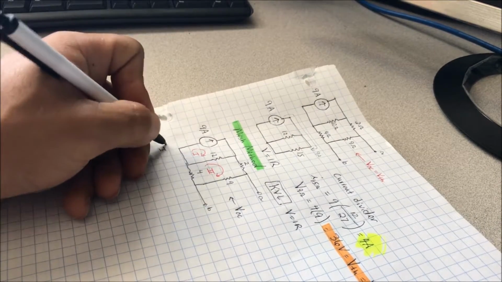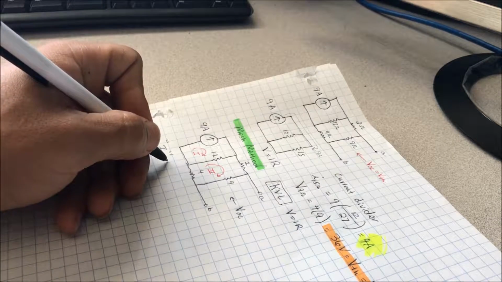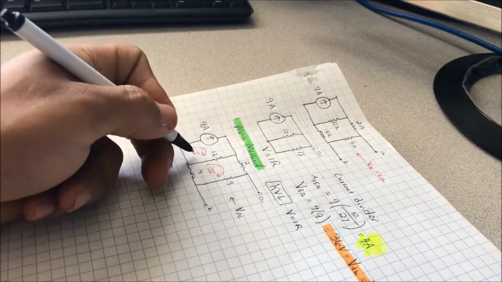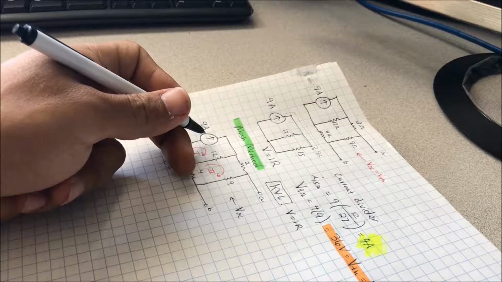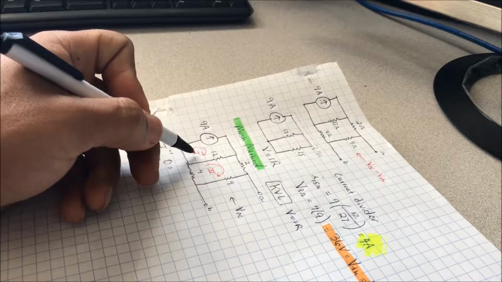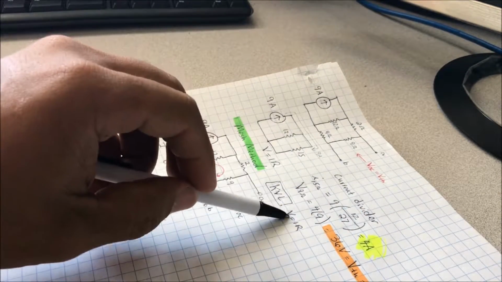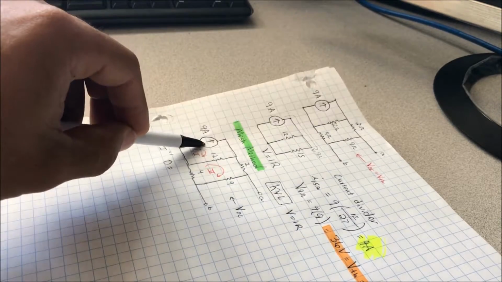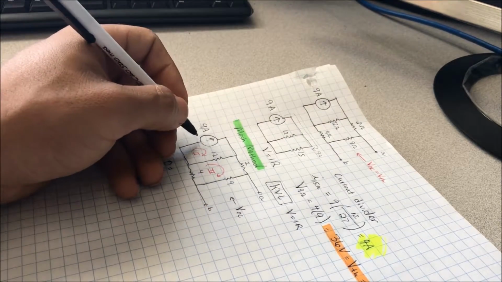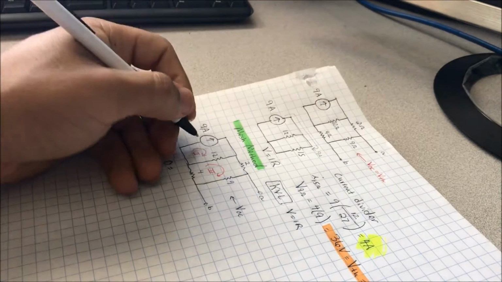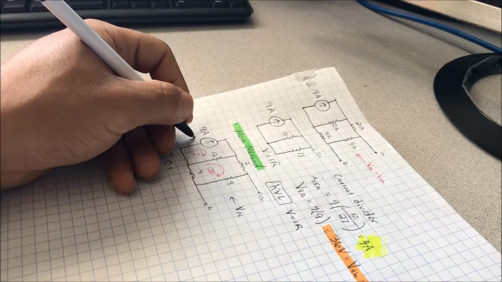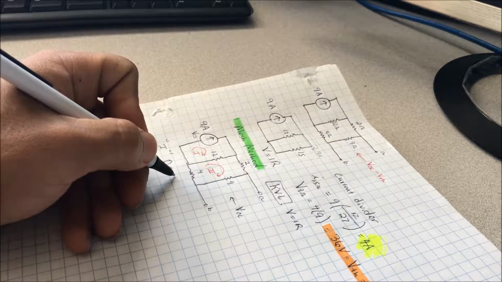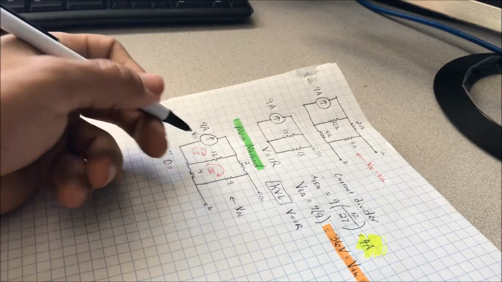We'll start at current 1. You need a voltage, that's a current source, so you will have to create another arbitrary variable, so we'll just call it voltage on the current source, CS.